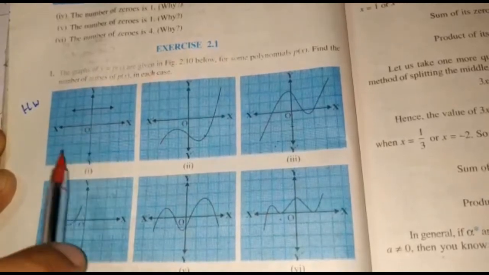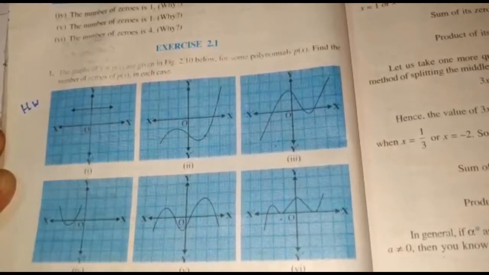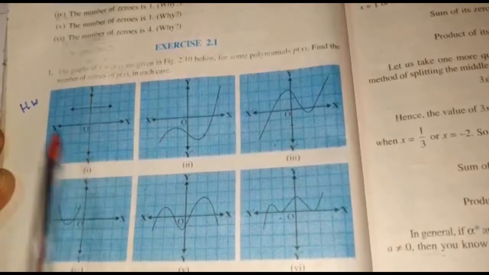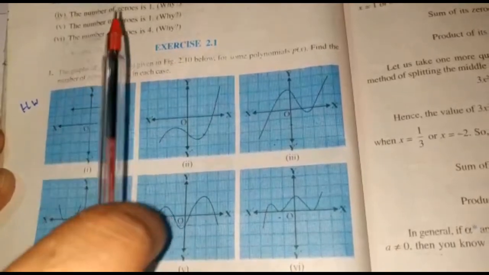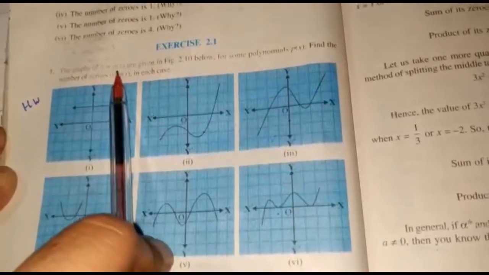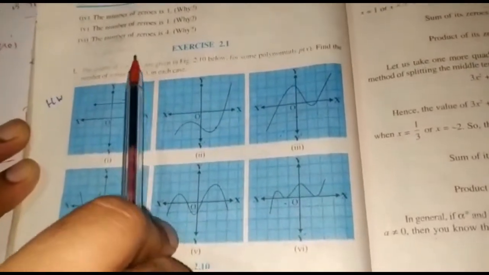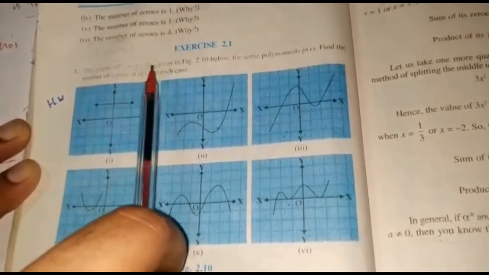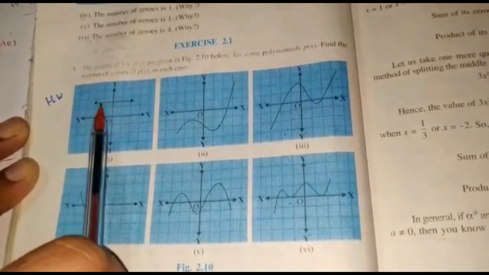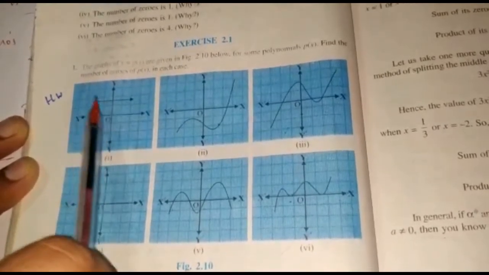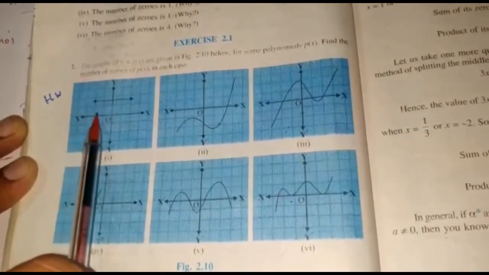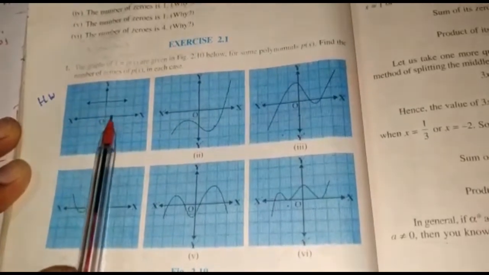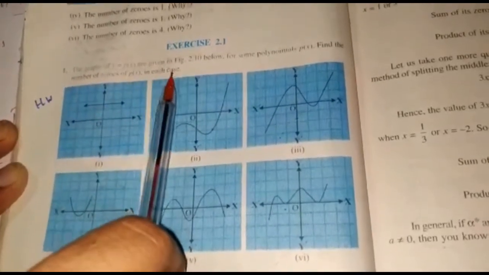Let us understand the concept with the first case. Here we have the x-axis and y-axis. The number of times the graph touches or cuts the x-axis is the number of zeros for this polynomial.